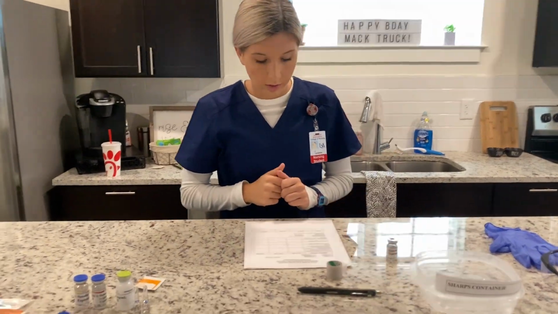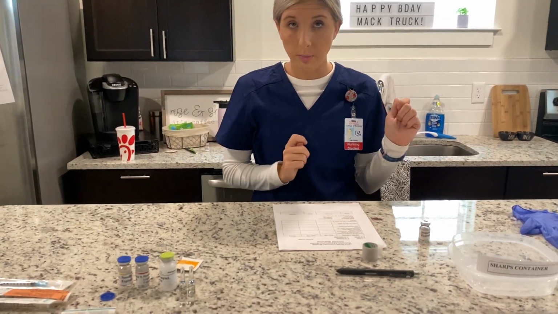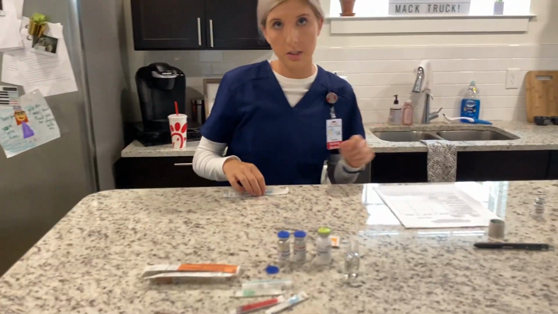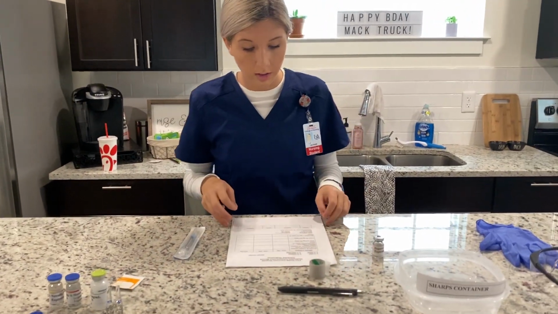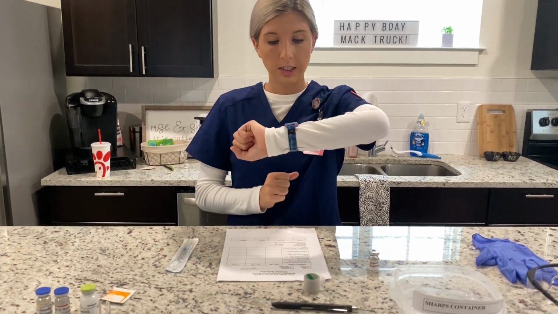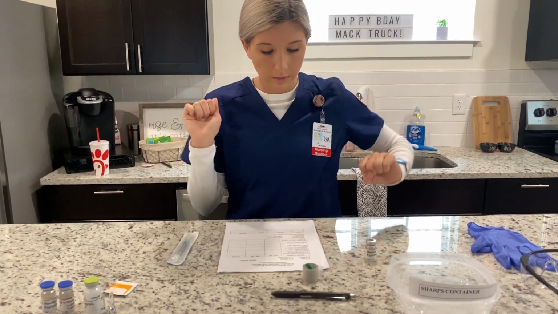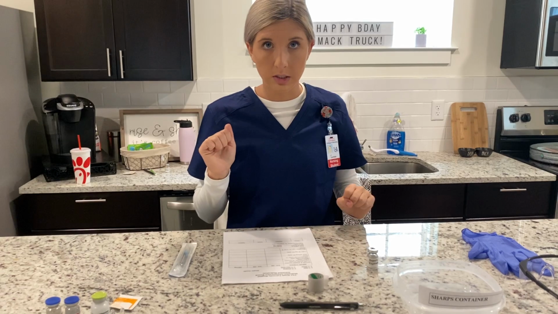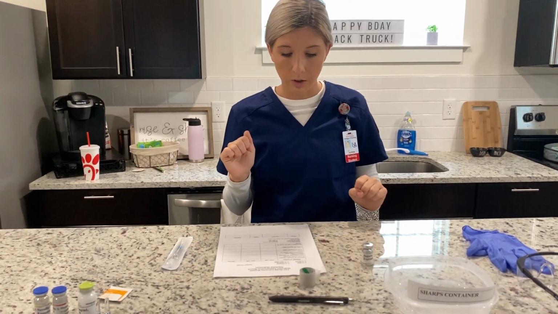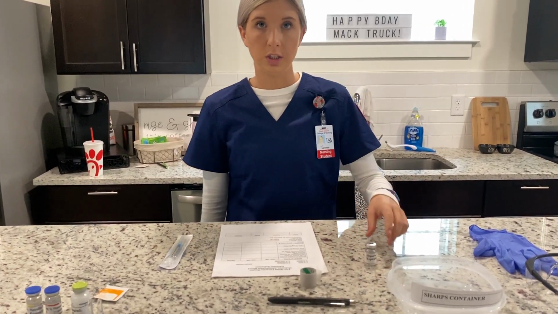And then I see that it is subcutaneously, so I'm going to grab the TB syringe, which is 1 milliliter. And then I'm going to check the time, and I see that it has not been given in the past 12 hours like the MAR says. And then I'm going to do my calculations.